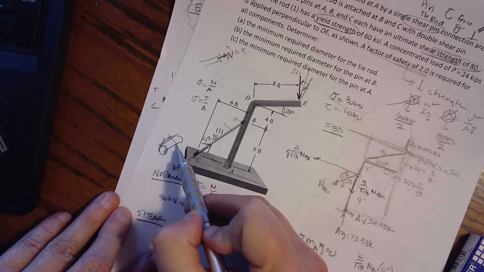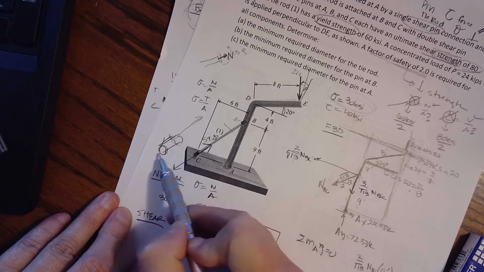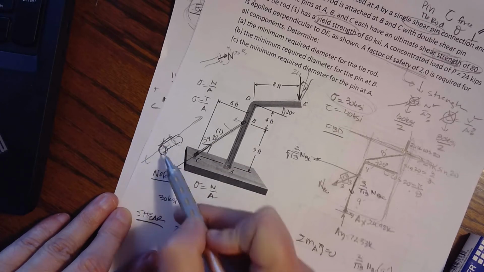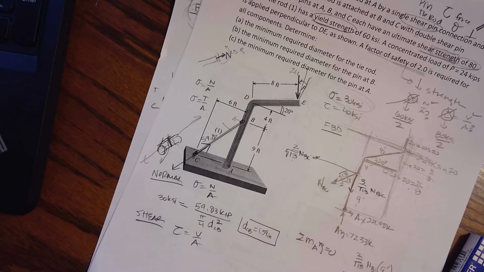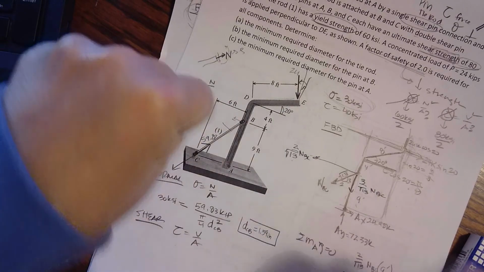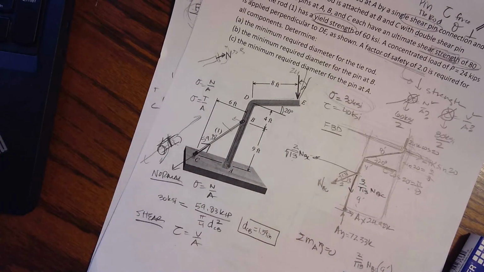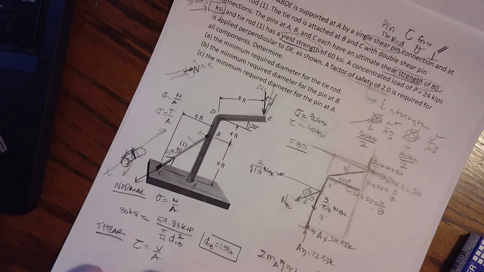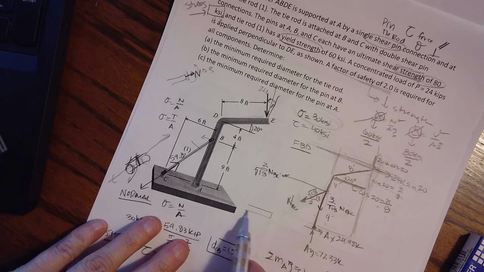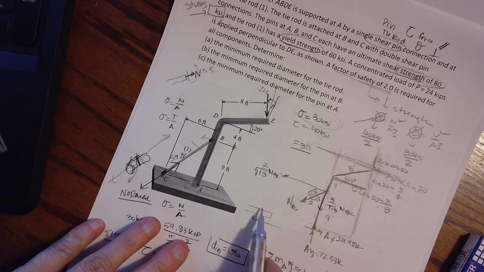And I have a tie rod that's coming around that's pulling in this direction. And I have a support that's pulling back. And so we can see that we're going to end up with a shear force that's wanting to separate. We're not pulling the bolt apart this way, but it's literally this kind of a connection. It's like we have here's a member, here's a member, here's the pin.